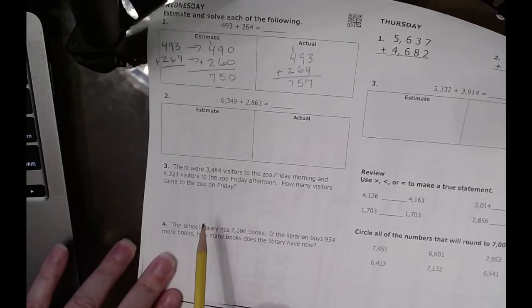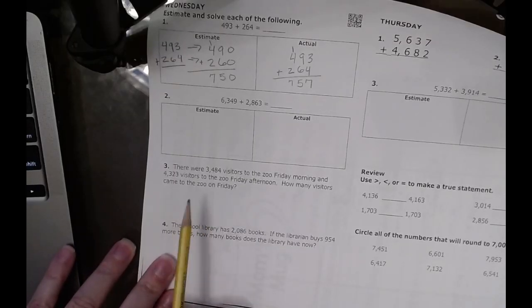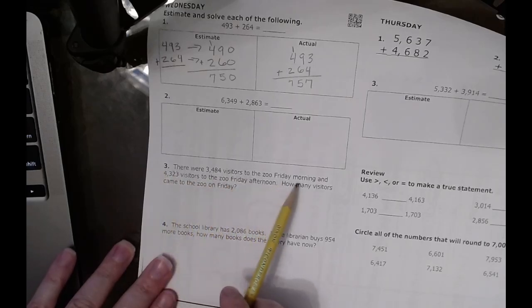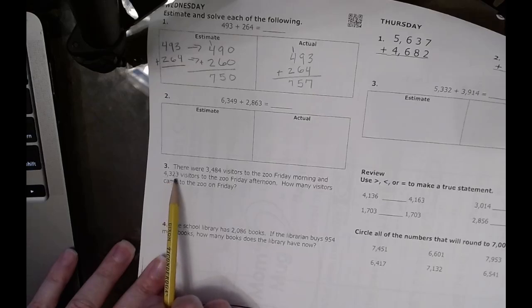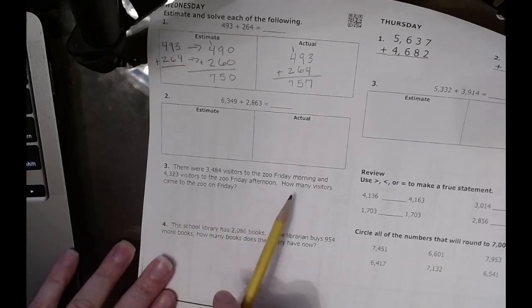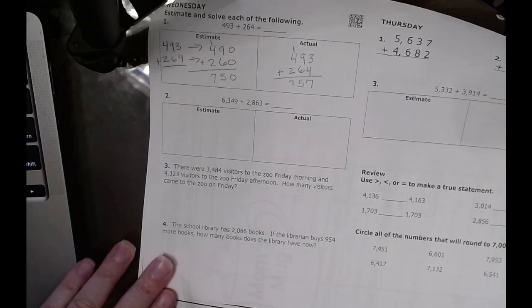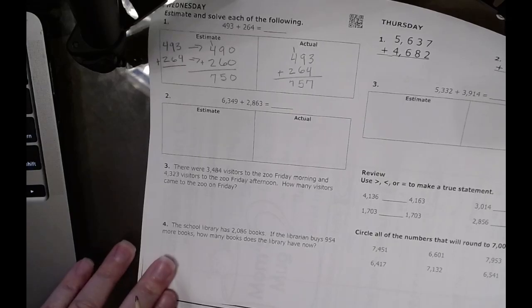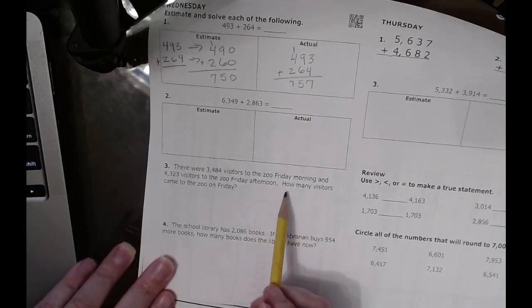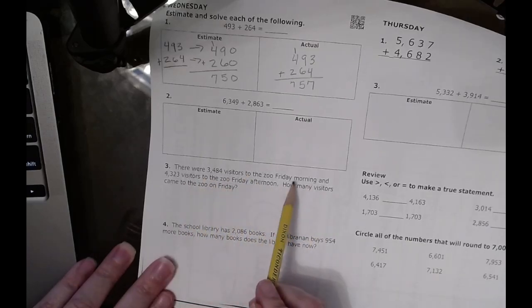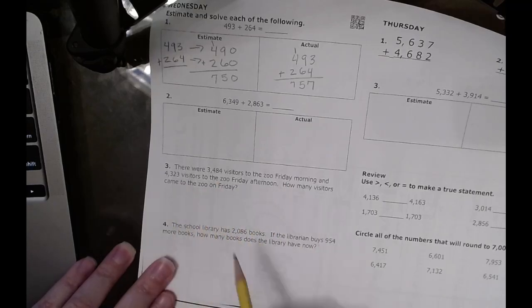3 and 4 are both word problems, and they are going to see this on their next unit test. So for number 3, it says there were 3,484 visitors to the zoo Friday morning and 4,323 visitors to the zoo Friday afternoon. How many visitors came to the zoo on Friday? Your student is going to need to know whether they are adding or subtracting. And ask your student, how do they know? Have them justify their answer. They'll know that it's an addition because it's asking you how many came on Friday. And then when you reread it, you'll realize that one was talking about Friday morning, one was Friday afternoon. So you are adding.